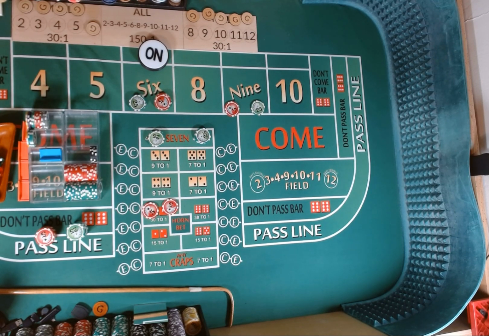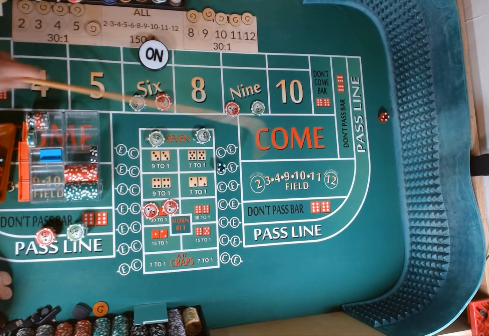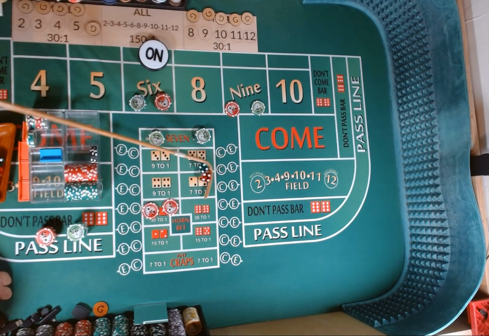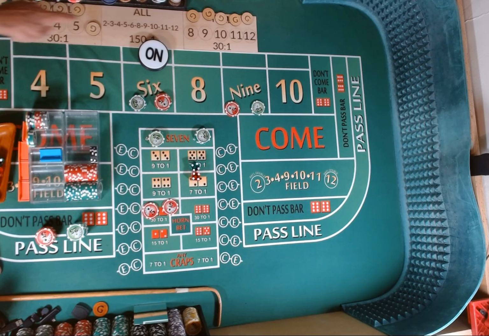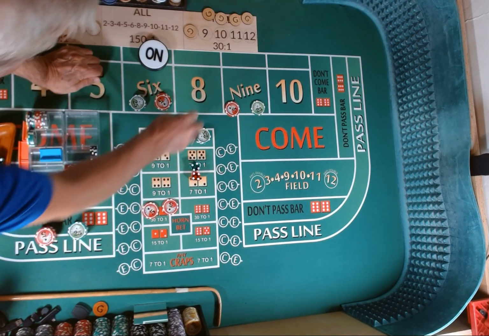Dice are out. 3, 2, 3, 2. Hard 8. Mark the 8. Both die are on axis.